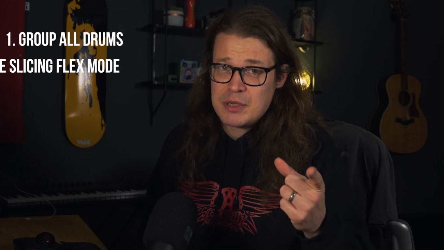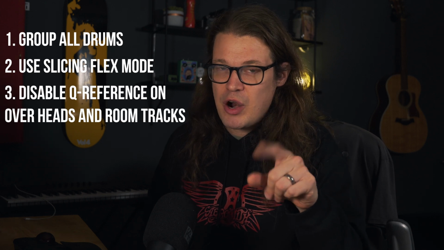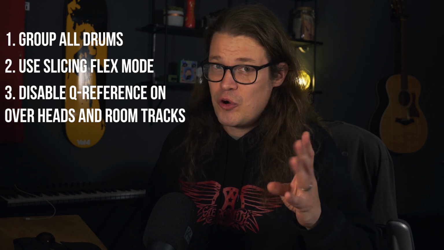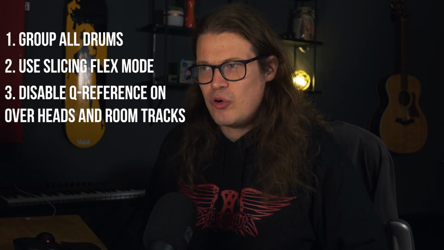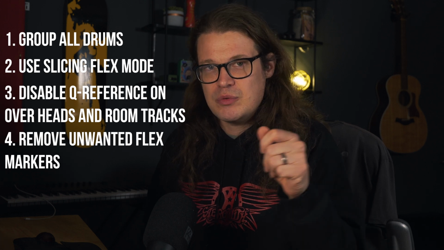Flex works in a weird way. And sometimes that can turn you off. It can kind of throw you away from using Flex because of those annoyances. But those are key things to do. So first of all, you need to have grouping on. Absolutely, definitely. Second of all, you need to be using slicing mode. Third of all, you need to make sure that your overheads aren't cue referenced because that's just, you're in for a bad time. And then fourth of all, you need to make sure that you're getting rid of any points that you don't want.